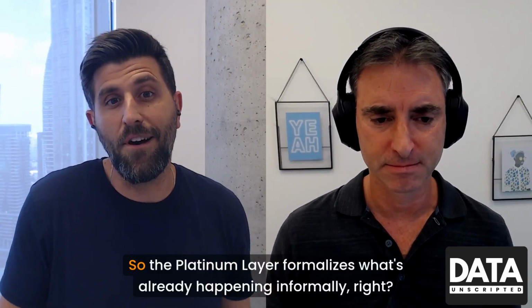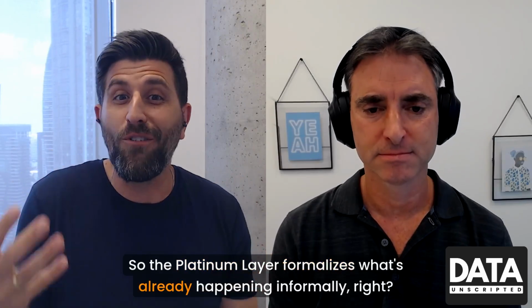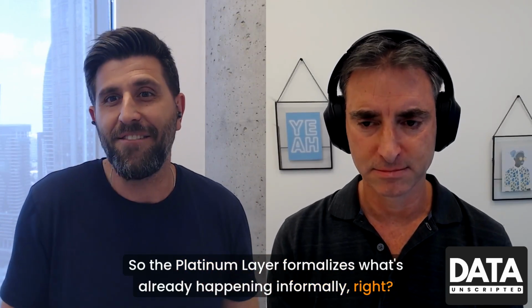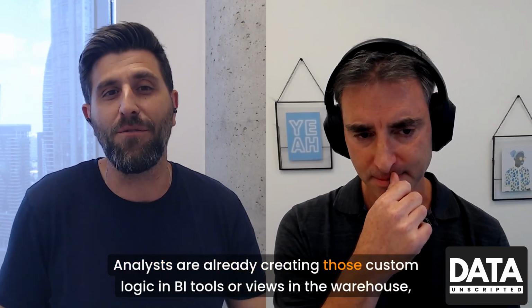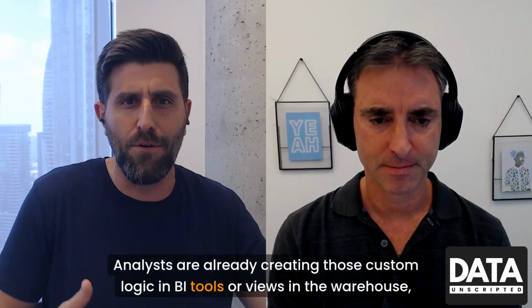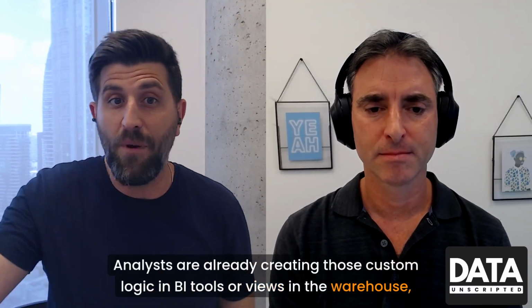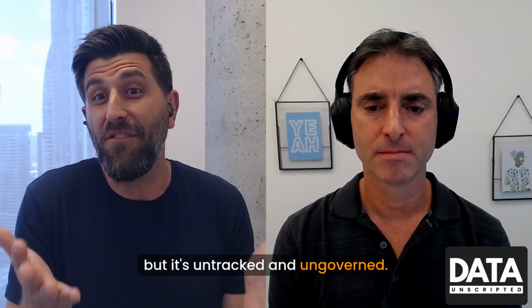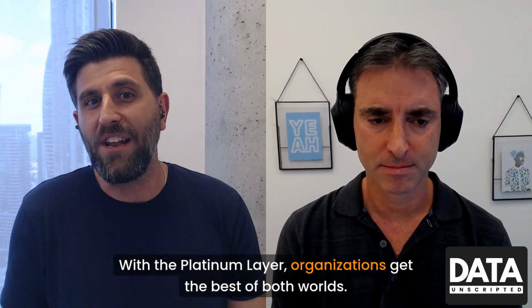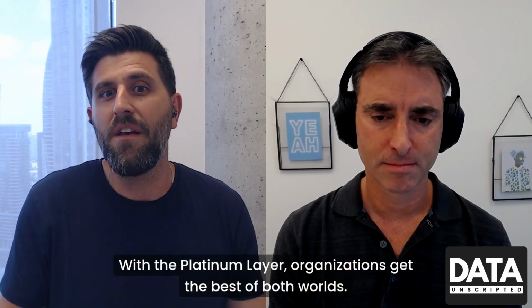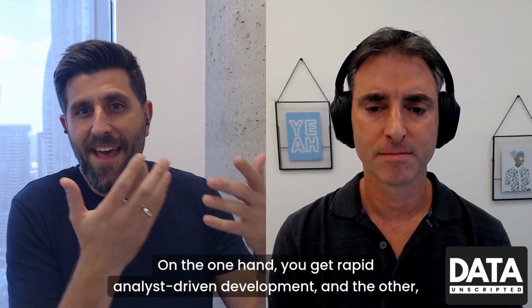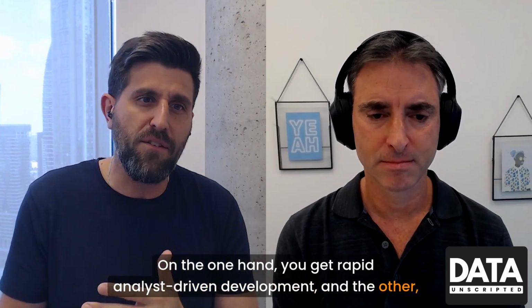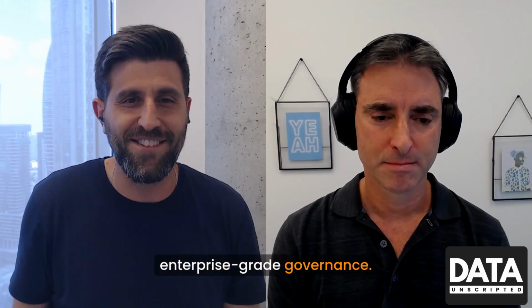Yeah, exactly. So the platinum layer formalizes what's already happening informally, right? Analysts are already creating that custom logic in BI tools or views in the warehouse, but it's untracked and ungoverned. With the platinum layer, organizations get the best of both worlds. On the one hand, you get rapid analyst-driven development, and on the other, enterprise-grade governance. Isn't that great? Yes, it is.